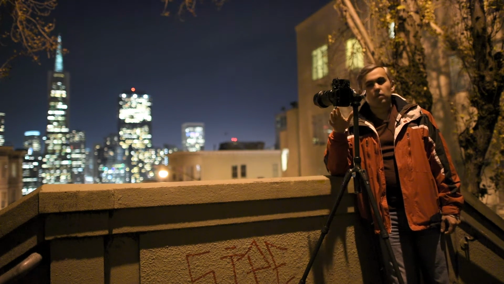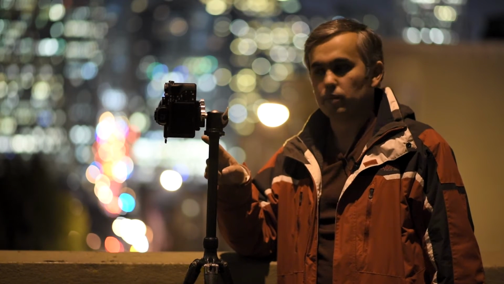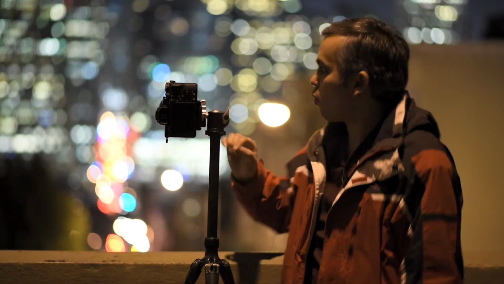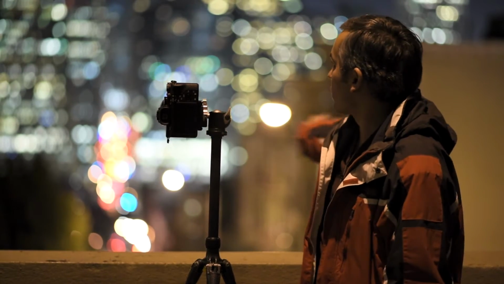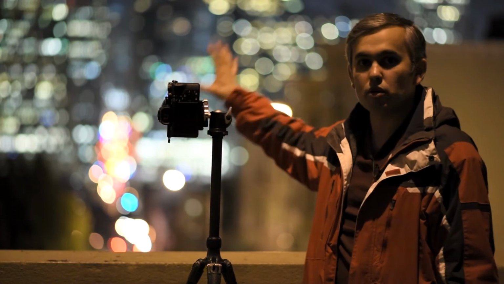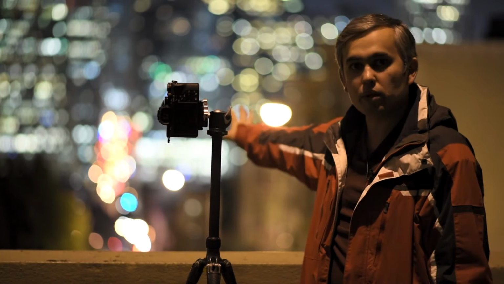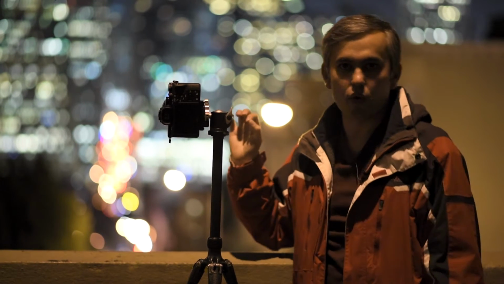Now, let me talk about what I'm trying to do here with the camera. As you can see, the camera is set up vertically. The reason why I'm doing this is because I don't want to capture these buildings in the foreground. I want to focus on the distant cityscape. It looks really, really nice. And I want to capture the tall buildings in the back and maybe have a little bit of the foreground.